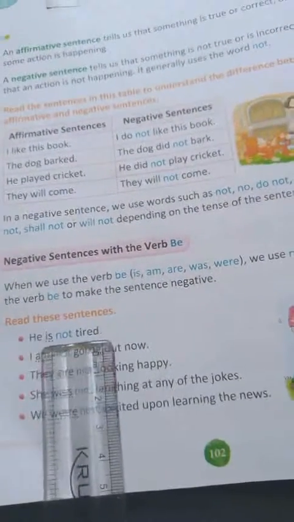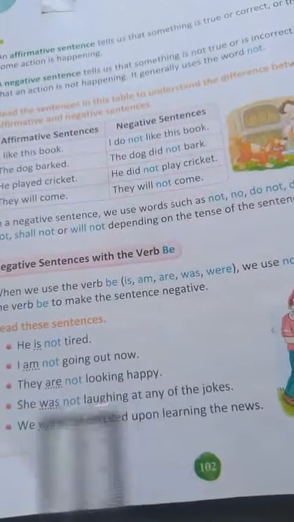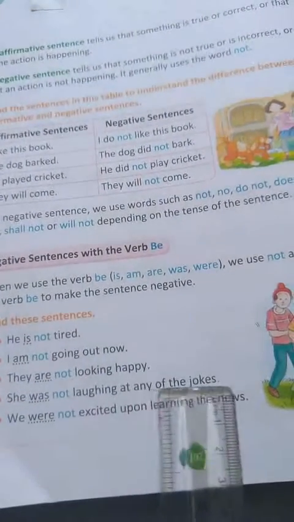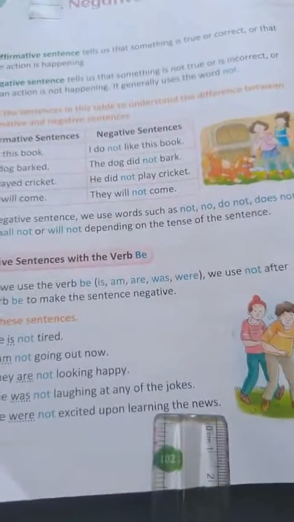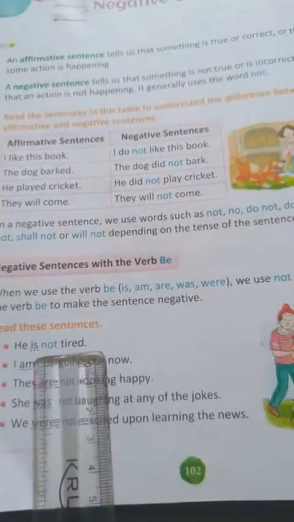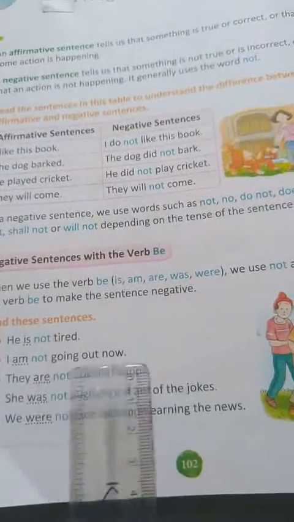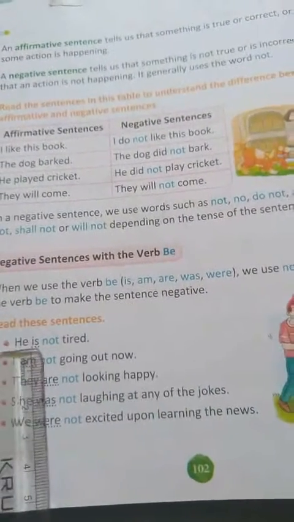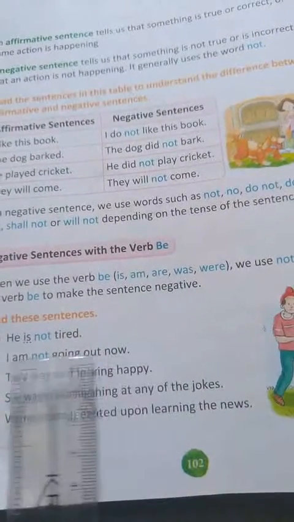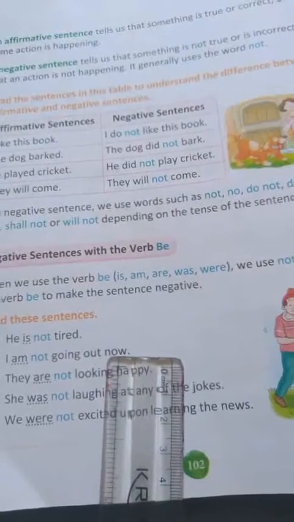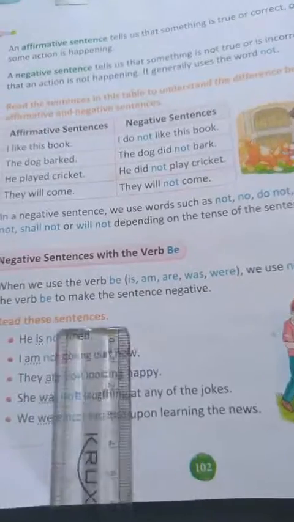Now see the examples. Read these sentences. He is not tired. I am not going out now. They are not looking happy. She was not laughing at any of the jokes. We were not excited upon learning the news. You can see that after the verb be, not is added, and we make the sentence negative. I am going outside is an affirmative sentence. When we add not, it makes a negative sentence. This is the first rule.